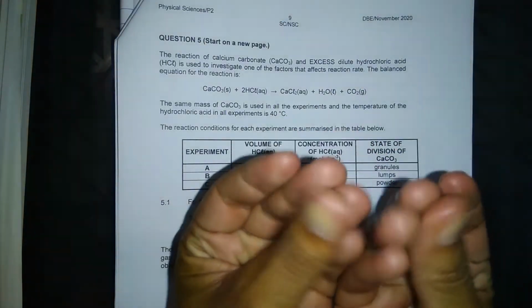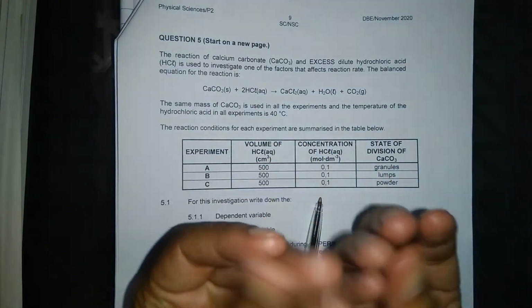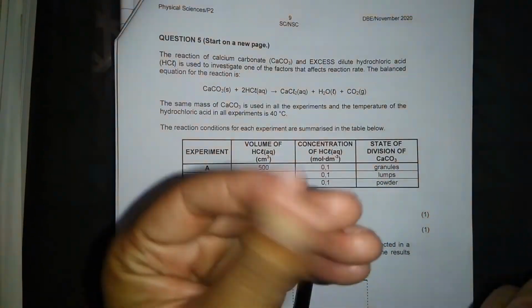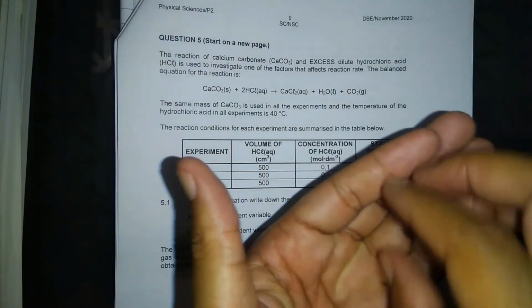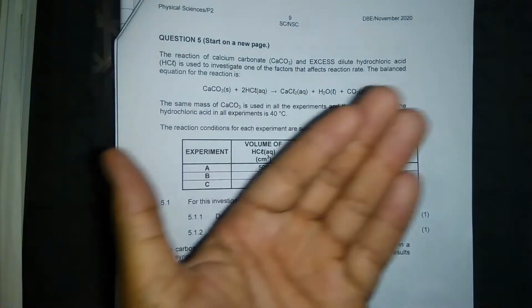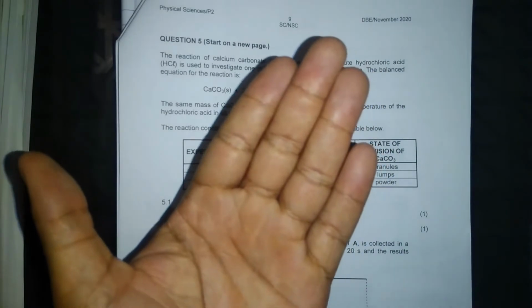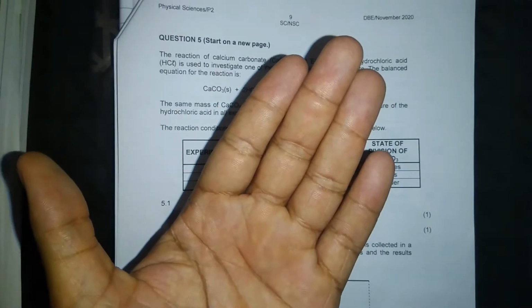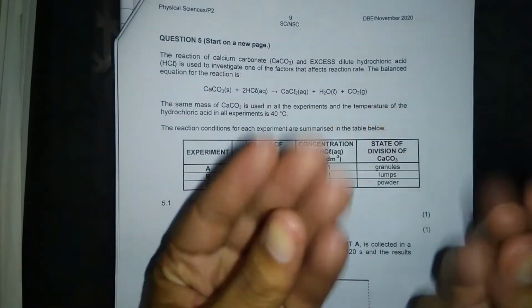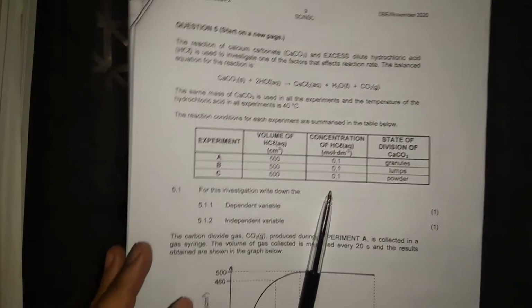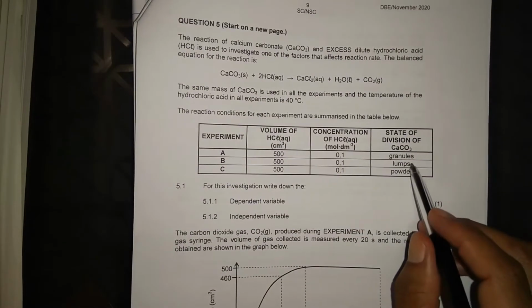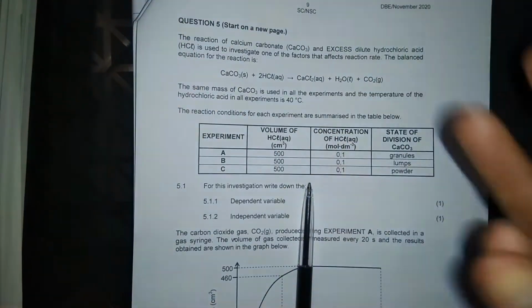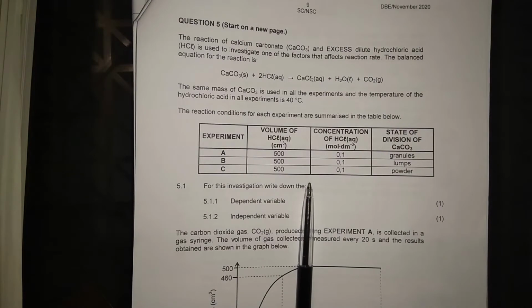A granule, it's sort of like isanhlabathi, so it's like soil, inama grains amancane, and then lumps is sort of like inesigaxa nyana ngaphakathi leyo calcium carbonate, and then the powder it's something like medication, angazi ukuthi niyayithatha na guys, something like a fine powder, so ayinama grains, ayinama lumps, it's like sherbet, uyazi le ayiseni sugar le bathi sherbet, yeah, ifana nayo.